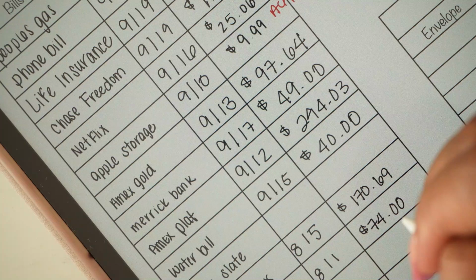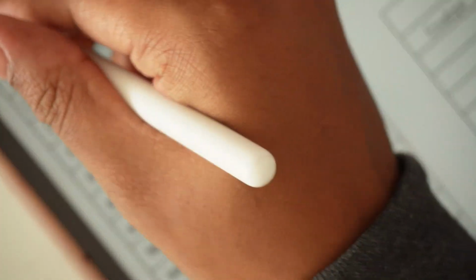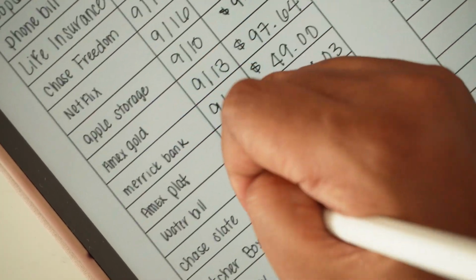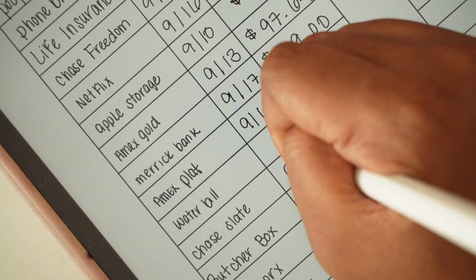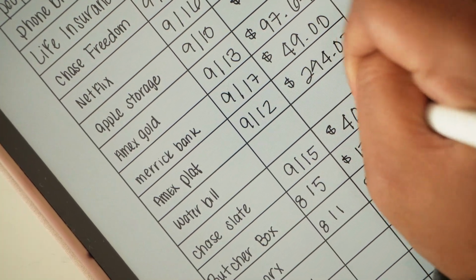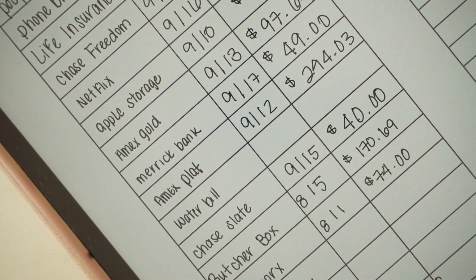And then, oops, I put that in the wrong spot. My bad. Okay. 9/15, $40. Butcher Box is like that organic meat delivery.